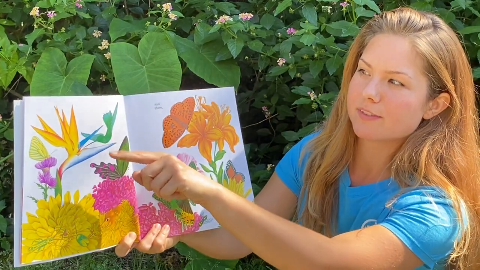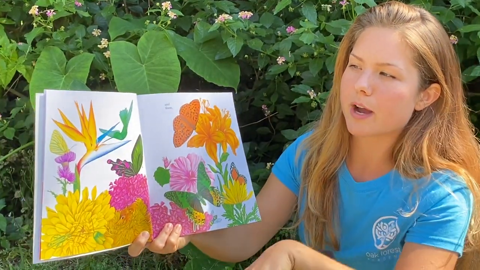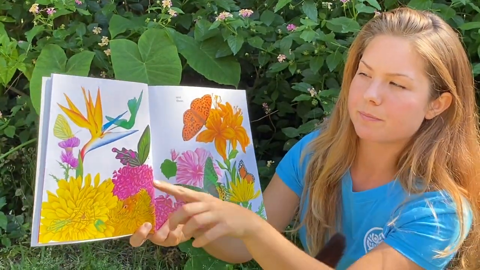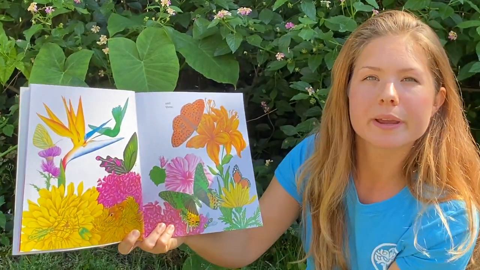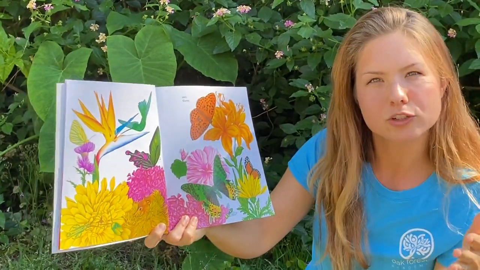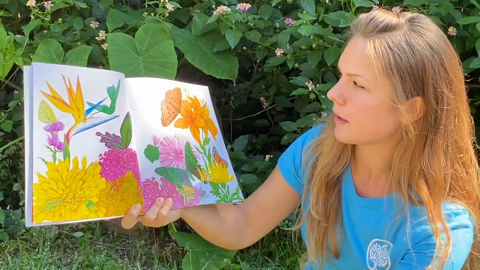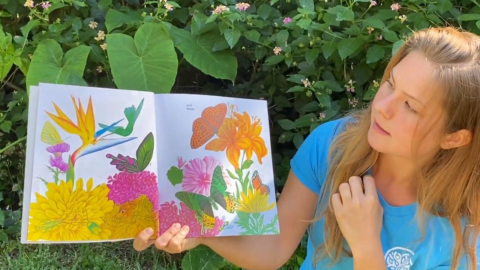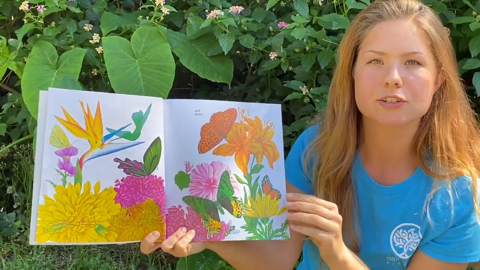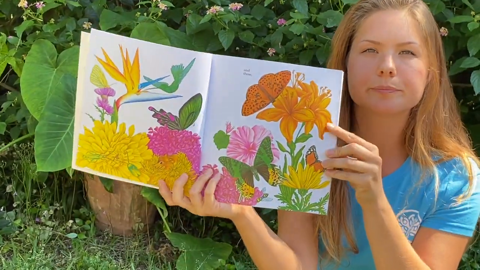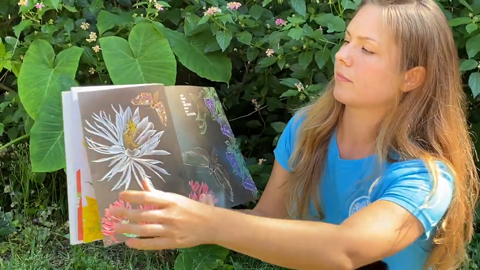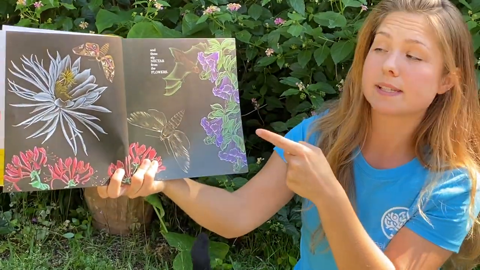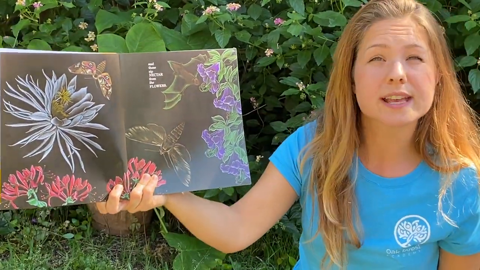And the hummingbird is visiting a flower, a very beautiful flower, right here. This flower is called Bird of Paradise. Kind of looks like a bird. And I see butterflies sipping on some of the nectar from these orange flowers over here. And these species sip nectar from the flowers as well.